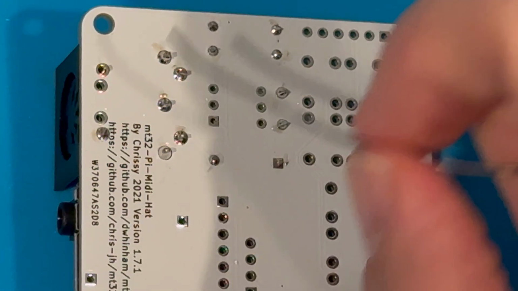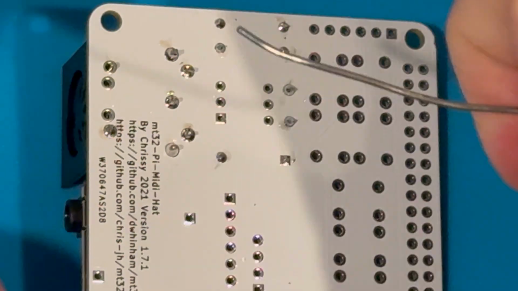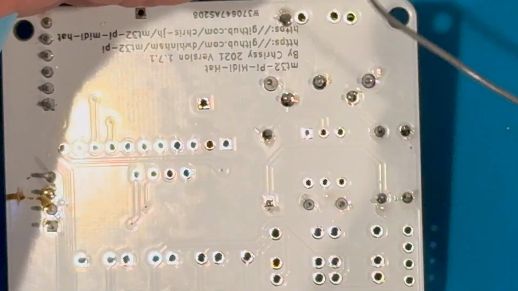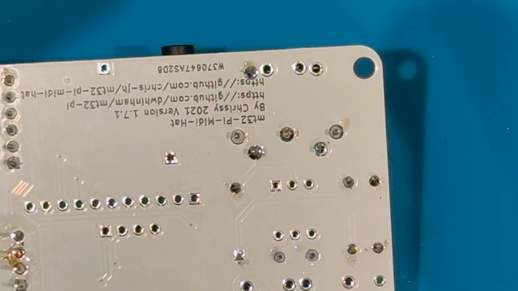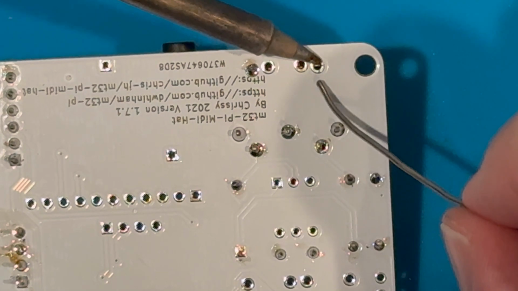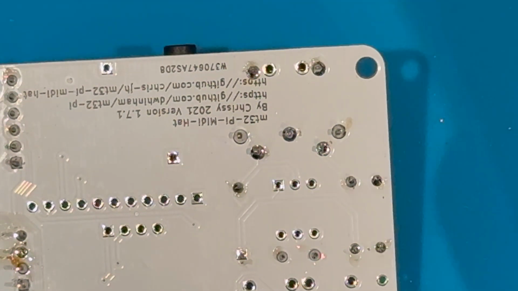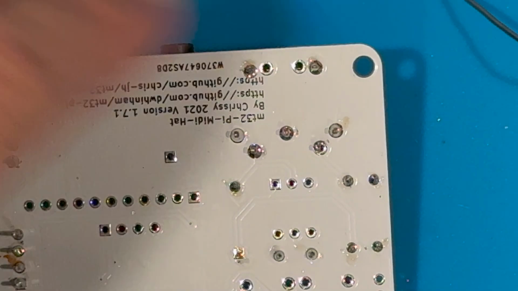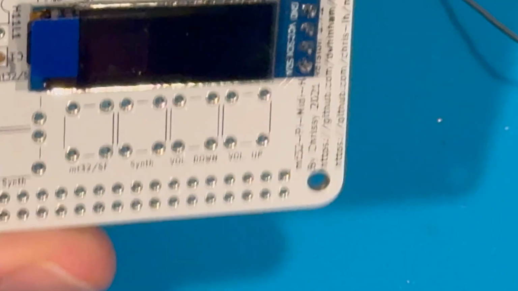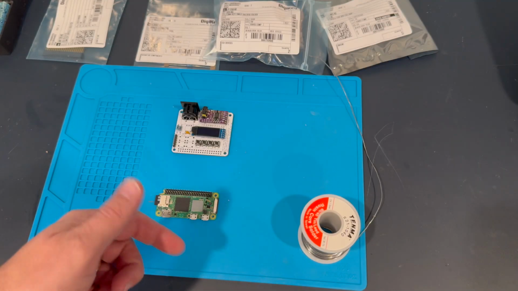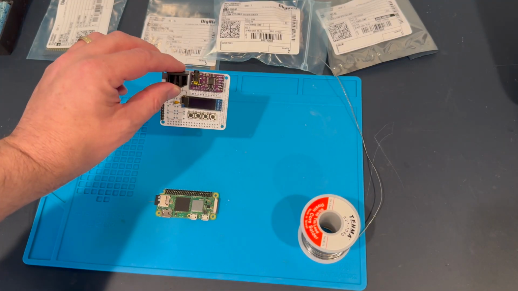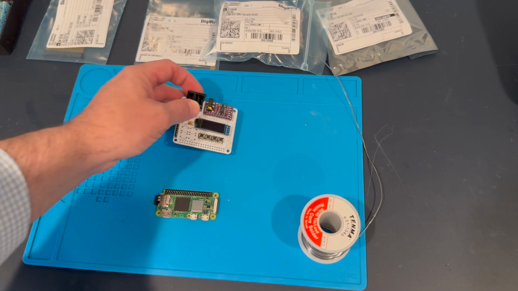As I'm bumping this all over the place, let's do that. Rotate that around. There we go. MIDI port on. We are nearly complete. Okay, we have the MT-32 Pi hat.